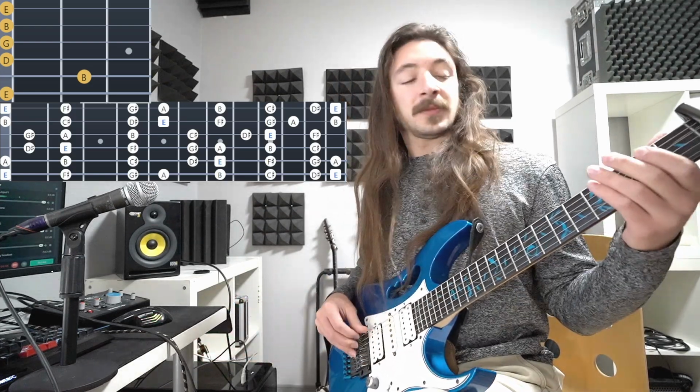Now we're going to learn our minor 7 chord. The minor 7 chord has a flat 7. 1, flat 3, 5, flat 7. In this case, we want to use our minor scale. So we will play E, F, G, A, B, C, D. 1, 5, 7.